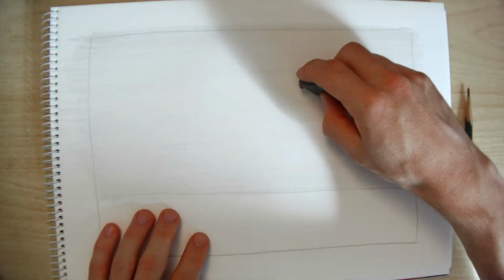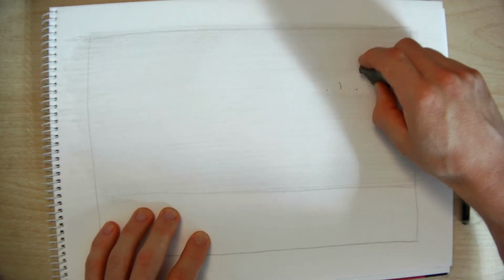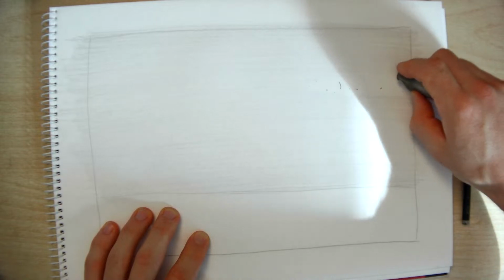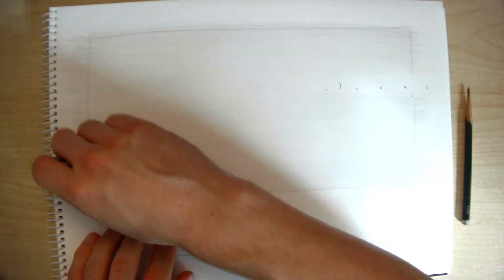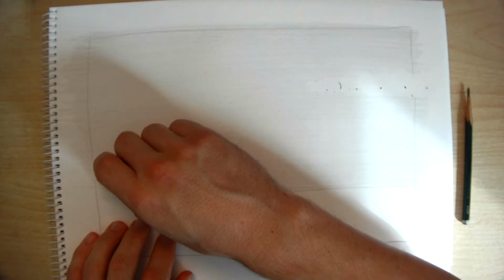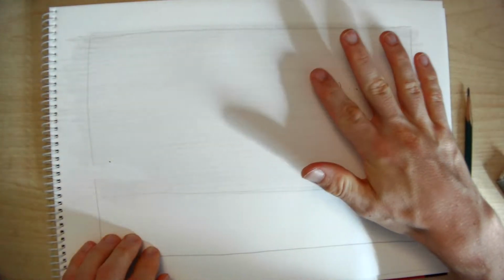Okay. Let's have a little cloud in here. Let's put it right there, just to have something in the sky. And one down here. Yeah, let's make it a bigger one so that it actually sticks out with a shadow, so that the contrast is larger between the cloud and the sky.